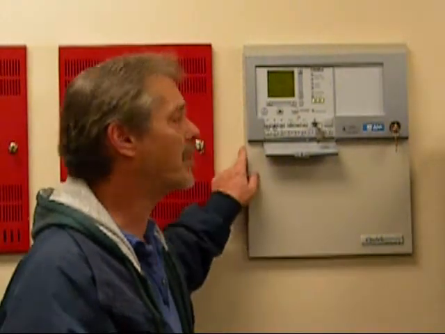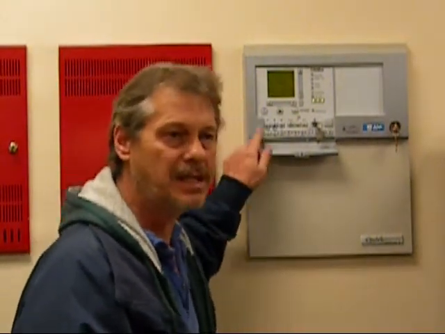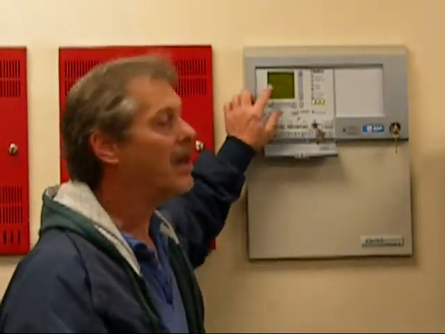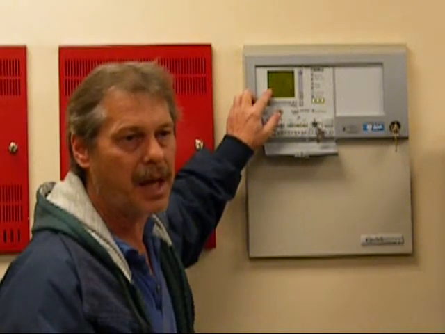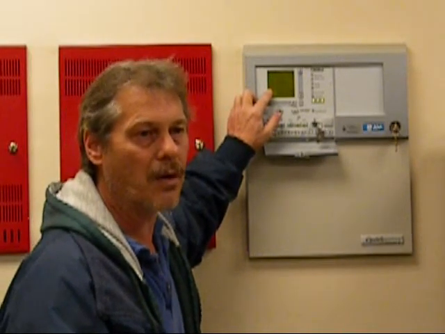If it's a pull station that generates the fire alarm, somebody pulls a pull station, that requires a manual reset before you reset the panel. So you can silence the alarm, and go to the pull station by looking at the description in the display and locating the device. You're going to need either a key or a screwdriver, depending on what type of pull station is installed in that particular application.